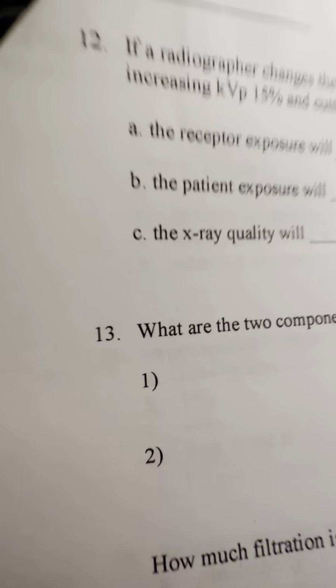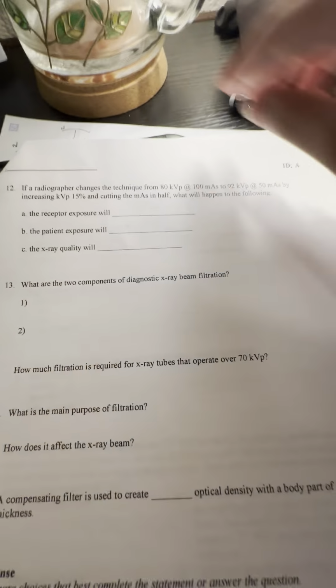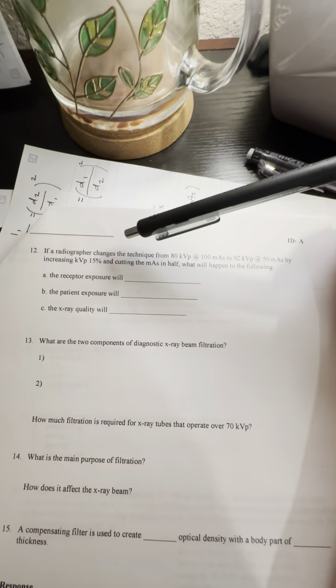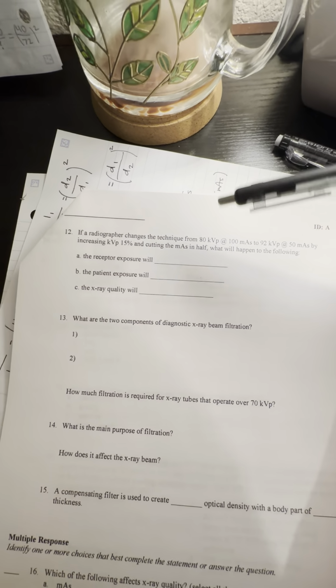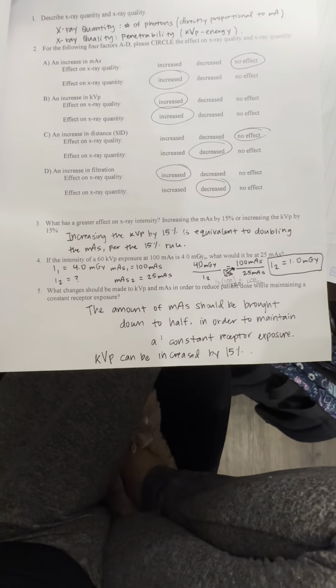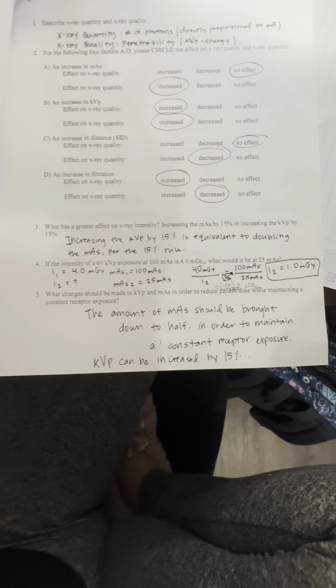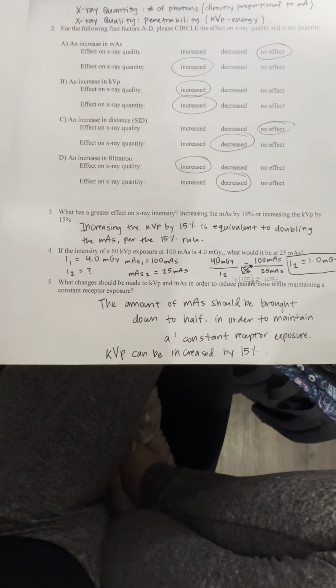Okay, so for this one, it's talking about the 15% increase in kVp and then cutting the mAs in half. So if you go back to the first page, that's when it's talking about that whole rule. The amount of mAs should be brought down to half in order to maintain constant receptor exposure.